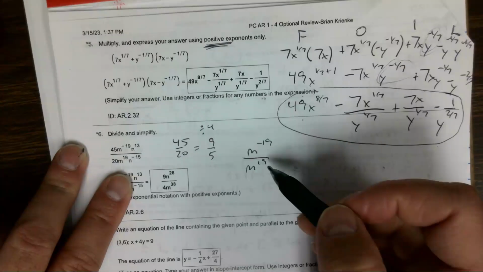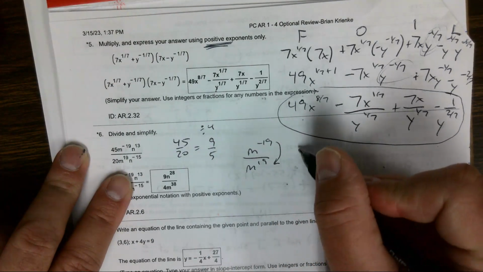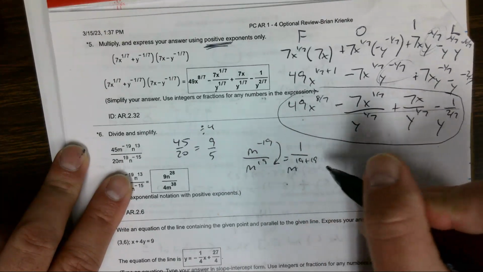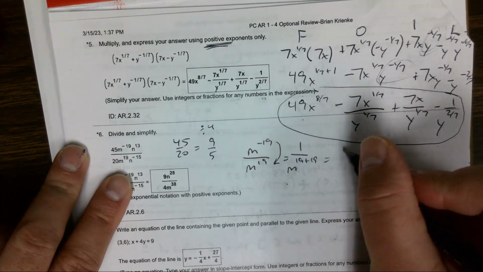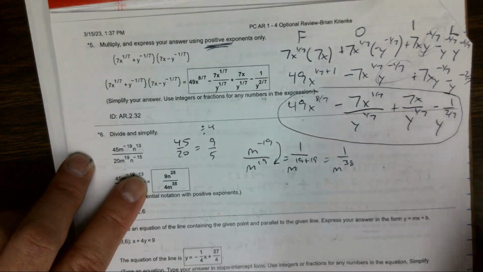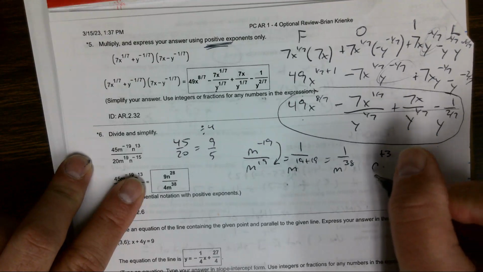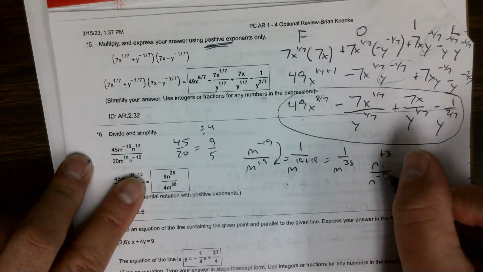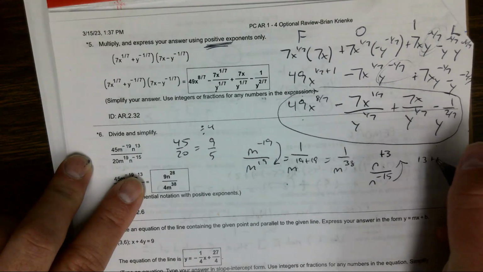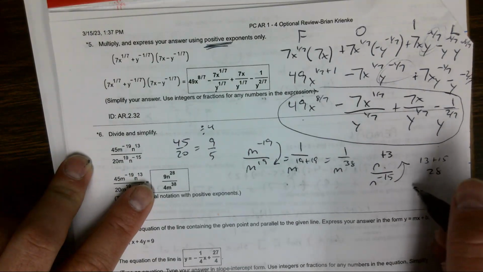You want to have positive exponents, so this one's got to come under, which means 19 plus 19, and that's 38. And then for the n part, we have n to the positive 13 and n to the negative 15. So this goes up. 13 plus 15 is 28. So that's why it's n to the 28th.